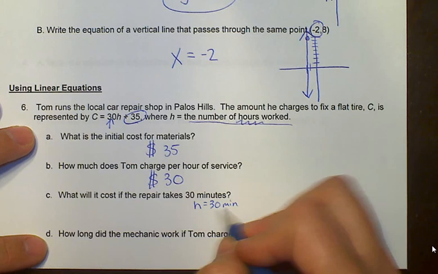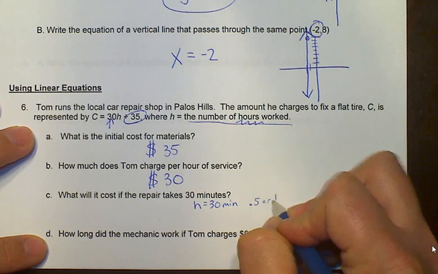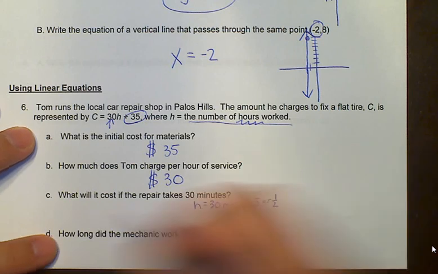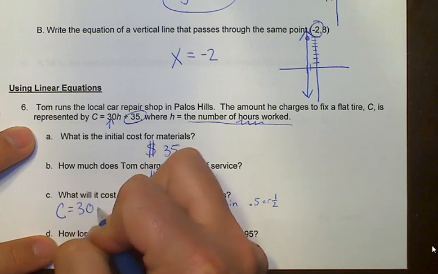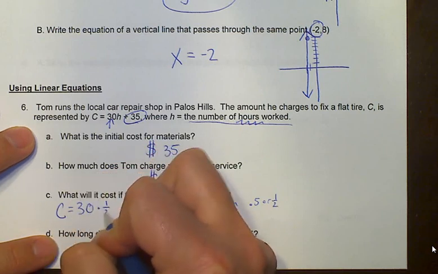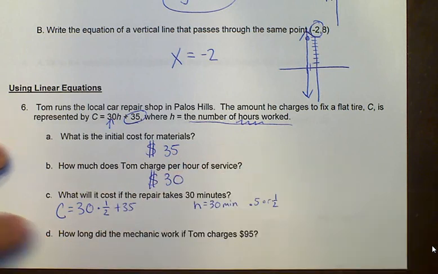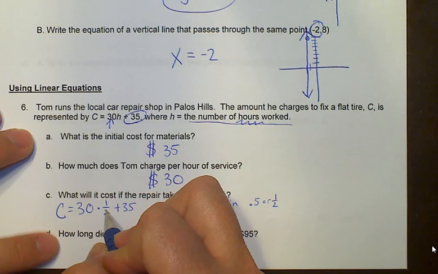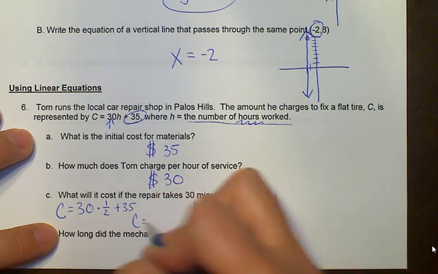So how much of an hour is 30 minutes? 0.5 or 1/2. Okay, so I need to do cost equals 30 times 1/2 plus 35. Okay, 30 times 1/2 is 15. 15 plus 35 is 50.